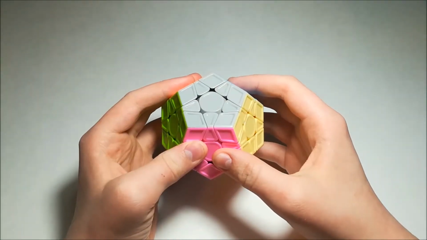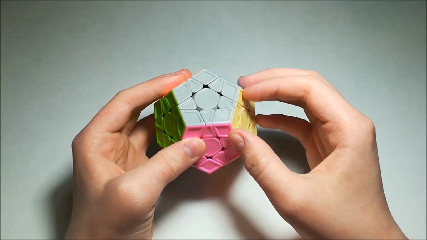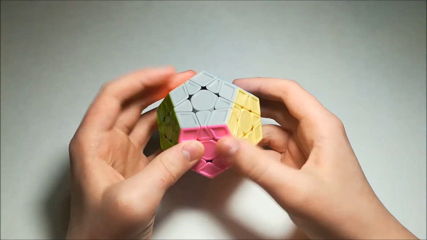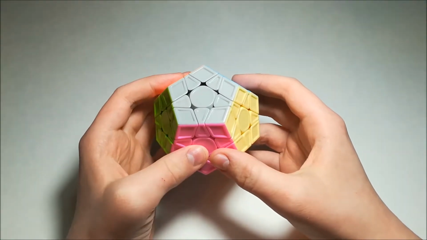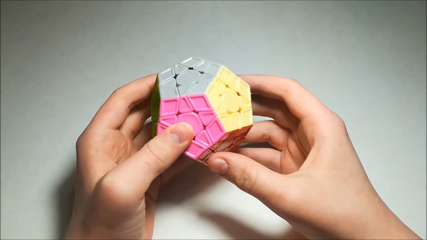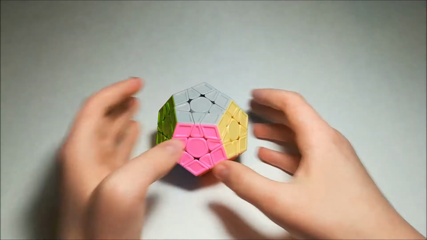I start last layer by orienting the edges, then I permute the edges. Then I orient the corners and permute the corners. So, without further ado, let's get into it.